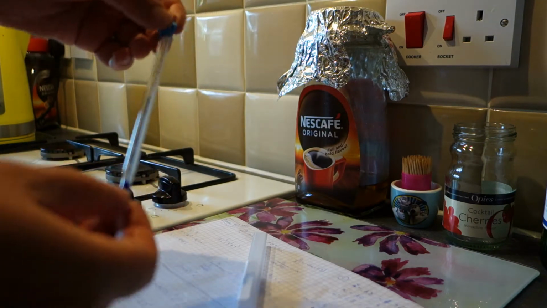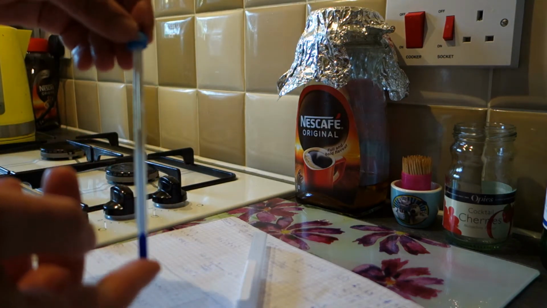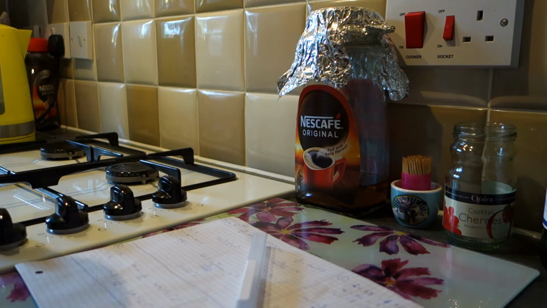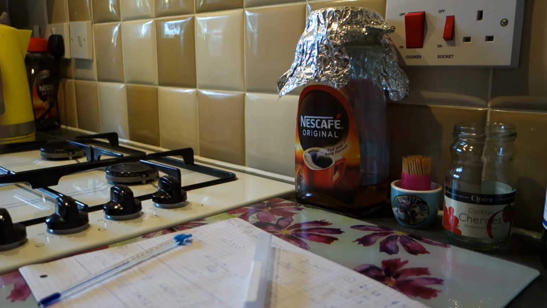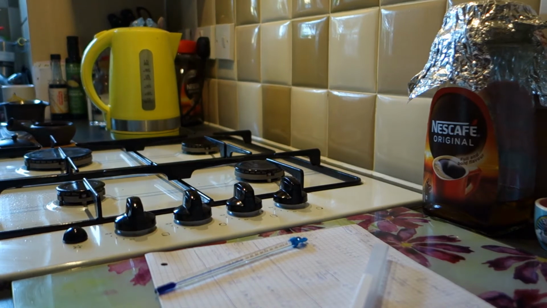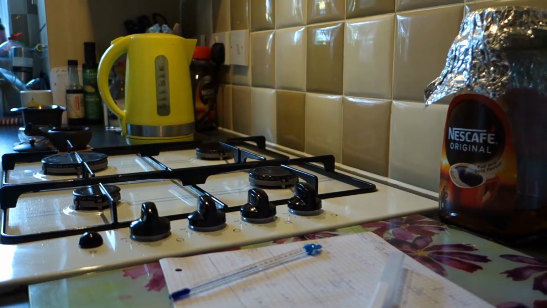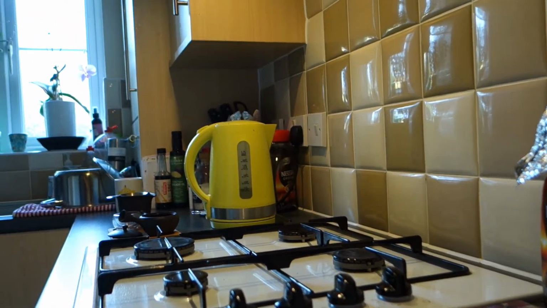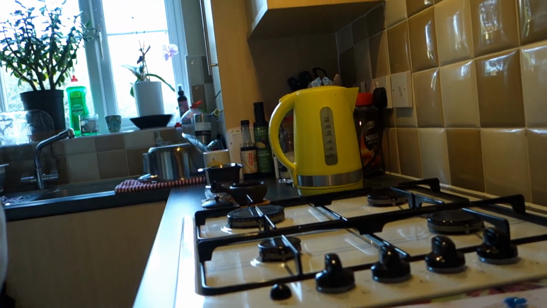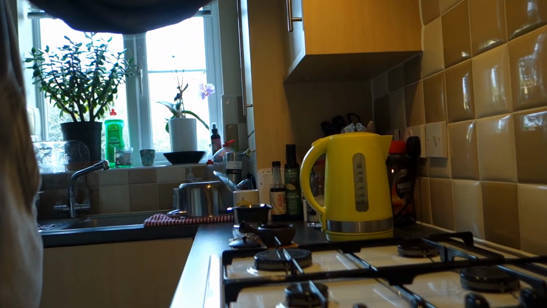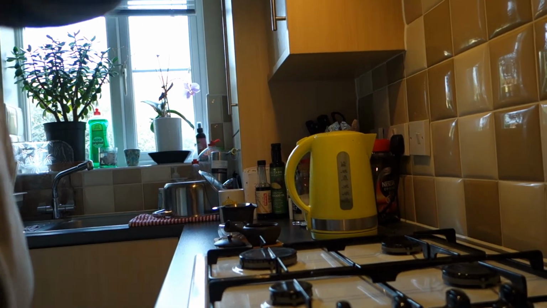Anyway, so I have a thermometer here, which I will put in the water and I can see how hot it is. So let's just move this way a little bit. Like that.